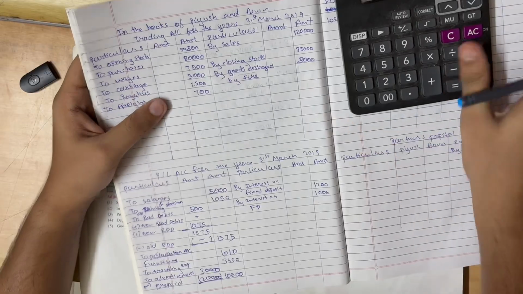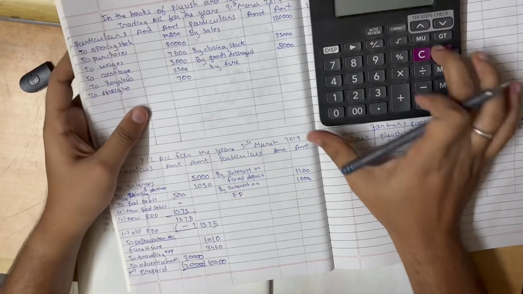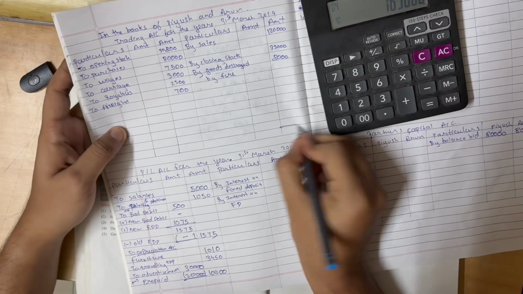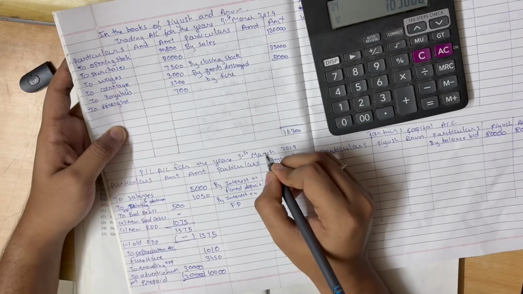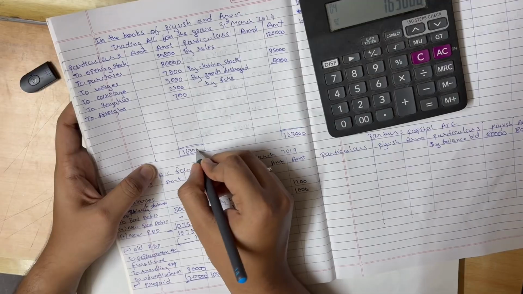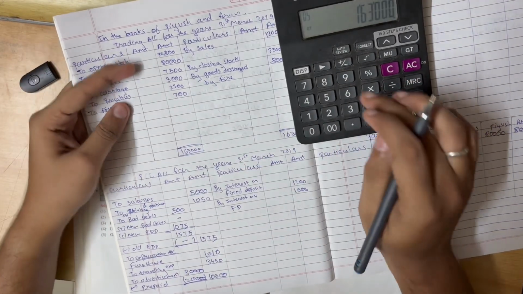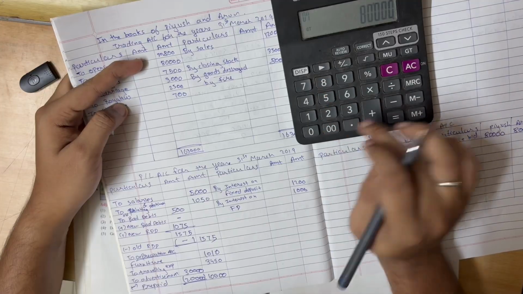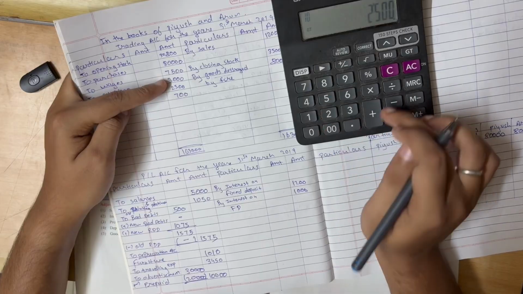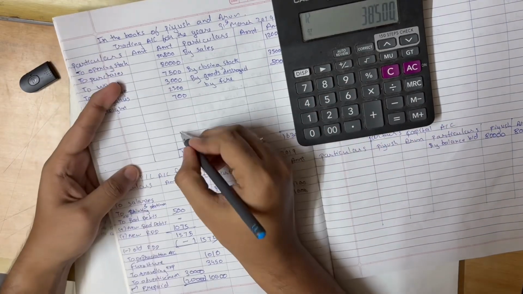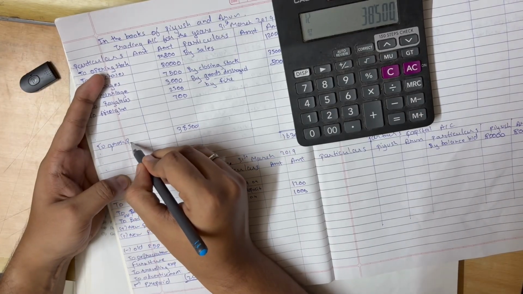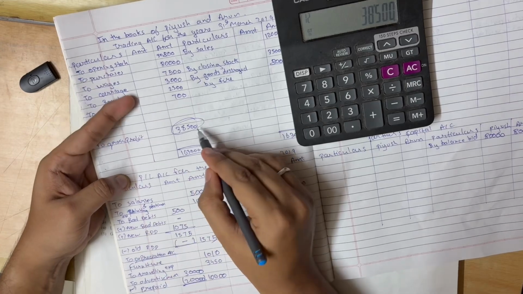Now we are going to get the total. 1,20,000 plus 35,000 plus 8,000, which is 1,63,000. Now we will deduct, and let's see what the gross profit is. 30,800 less 80,000 less 7,500 less 3,000 less 2,500, and last is 7,000. We got 38,500 as our gross profit. So to gross profit.